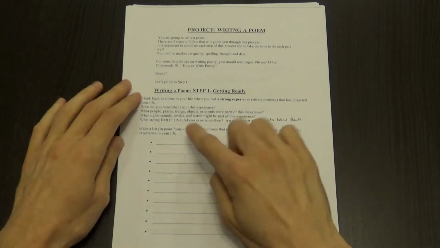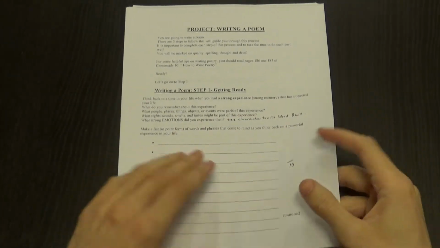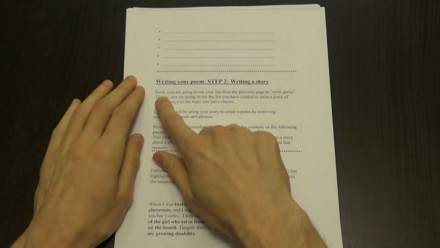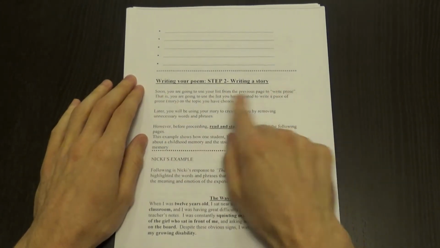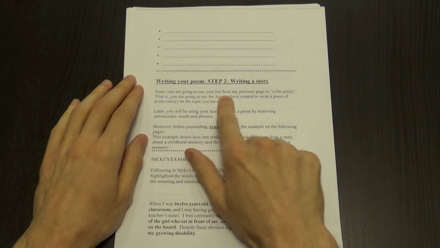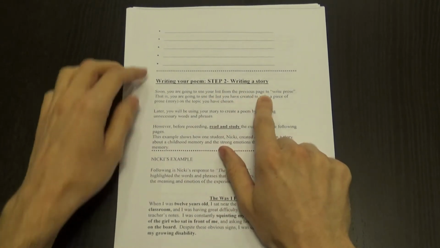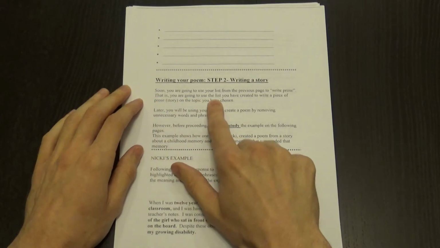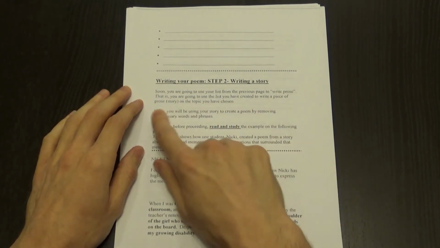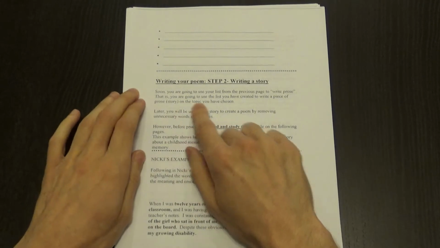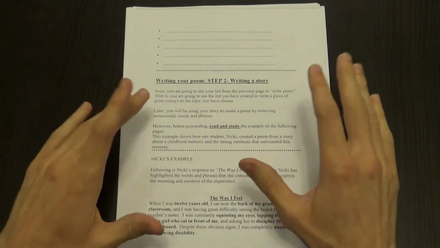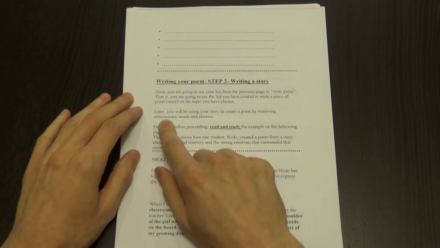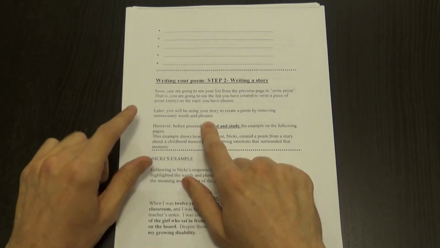So once you're done writing your list on the computer, you can go to the next step, which is step 2. Writing a story. Soon you're going to use your list from the previous page to write prose. That is, you're going to use the list you have created to write a piece of prose, a story on the topic you have chosen. So you're not going to write your poem right away. Later, you will be using your story to create a poem by removing unnecessary words and phrases.